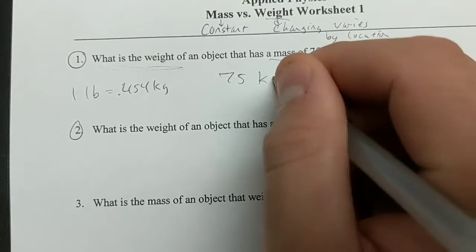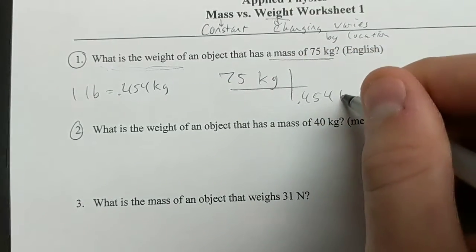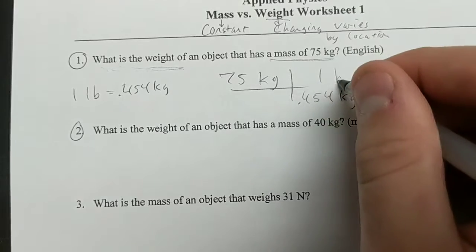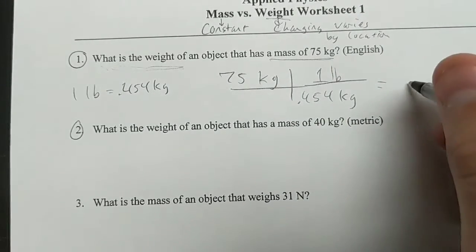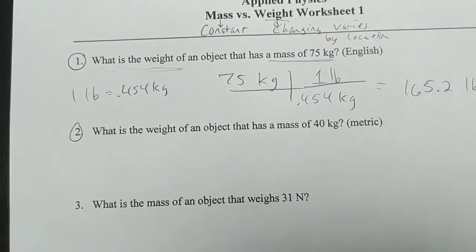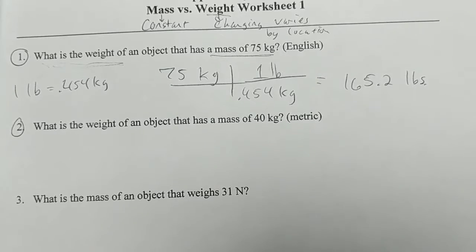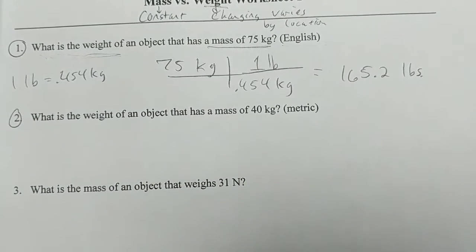So converting that using our fences method, when you convert that, you get 165.2 pounds. And we know to put it in pounds because we were talking about the English unit.